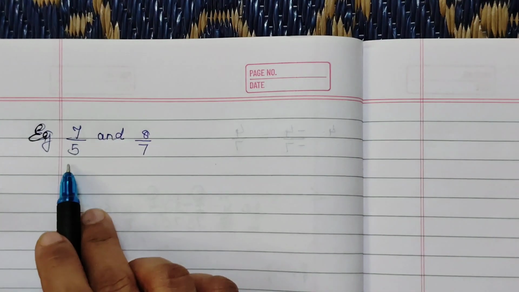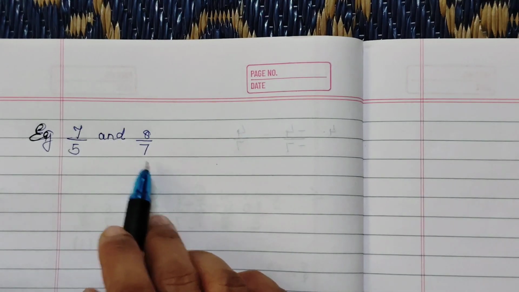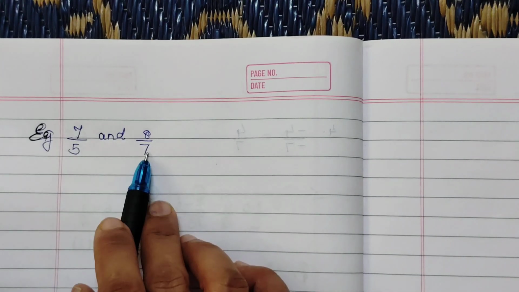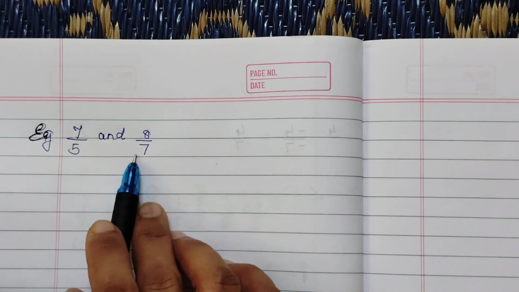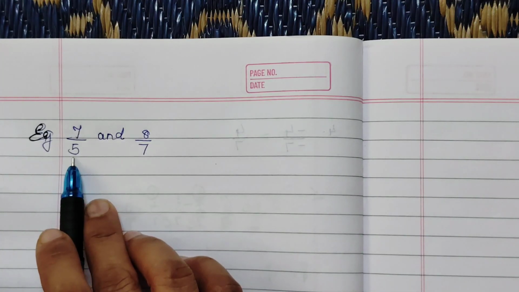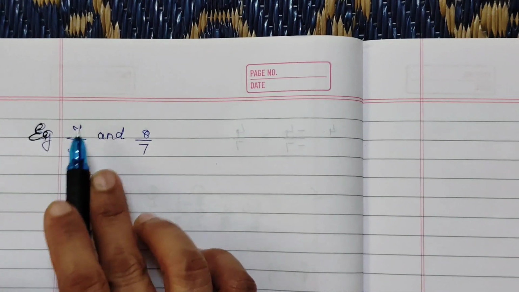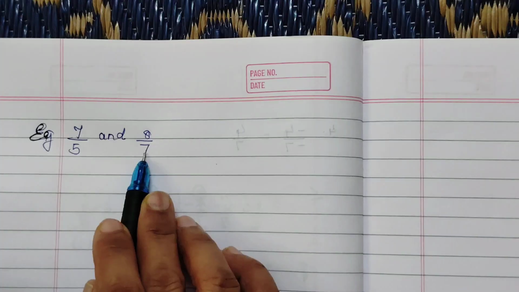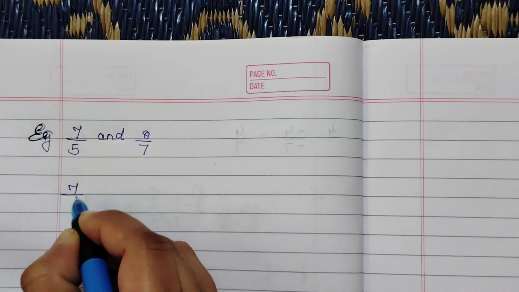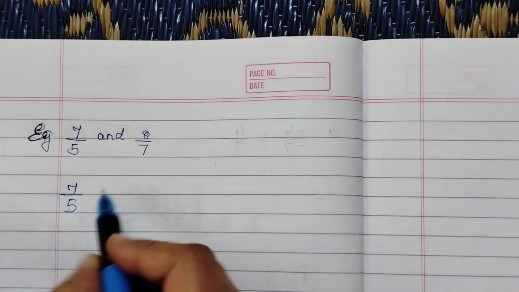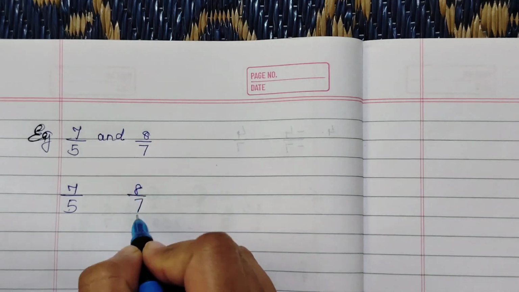Both the denominators are prime numbers. 5 doesn't go in the 7 table, 7 doesn't go in the 5 table. So we can multiply by 7 over here, and up also, and multiply by 5 over here, and up also.